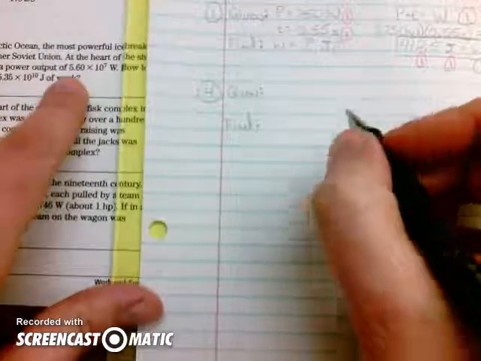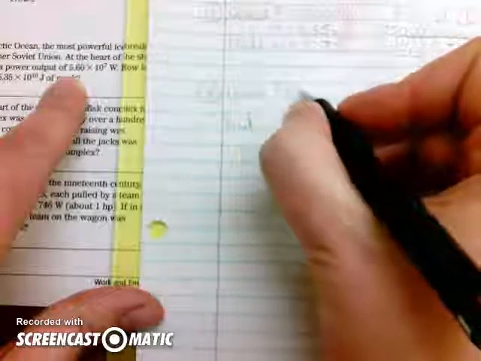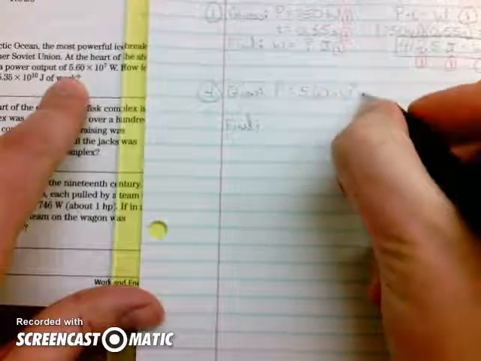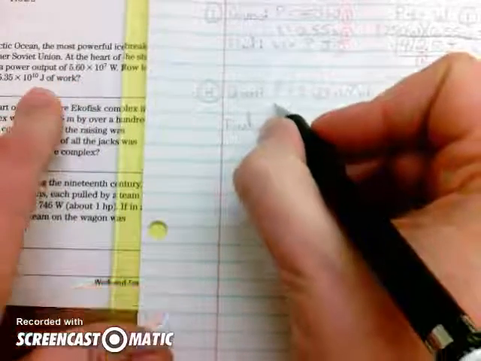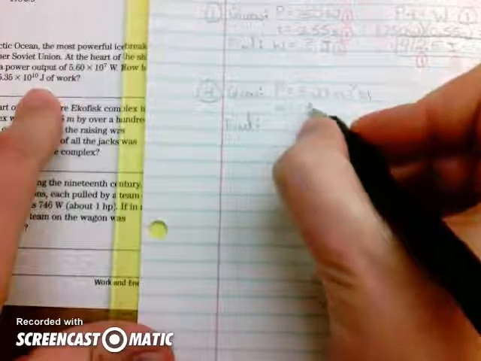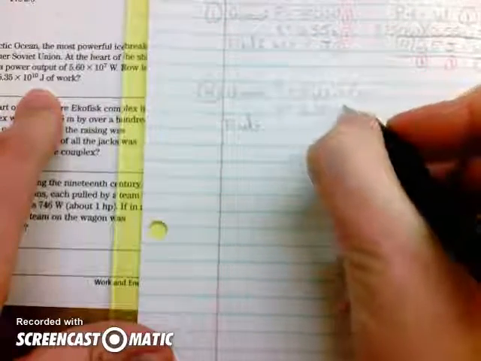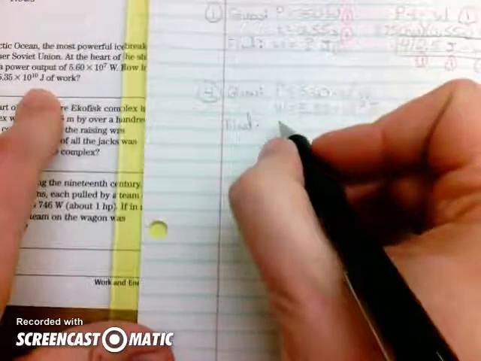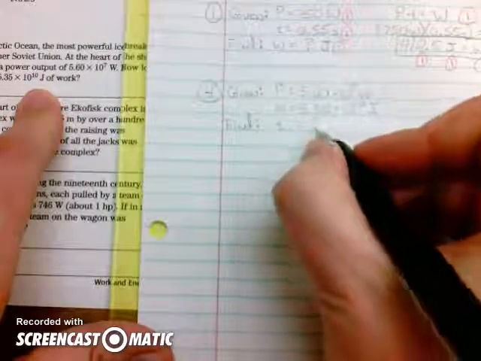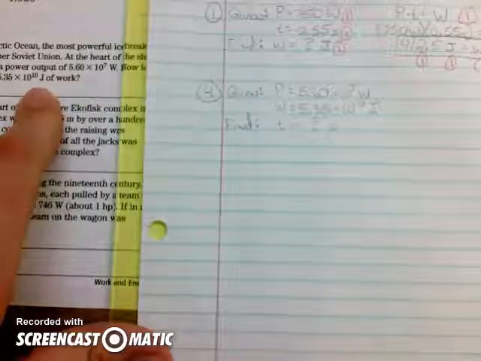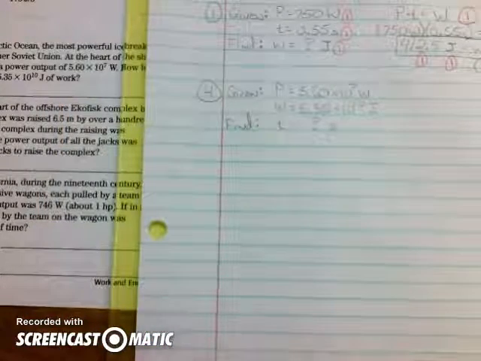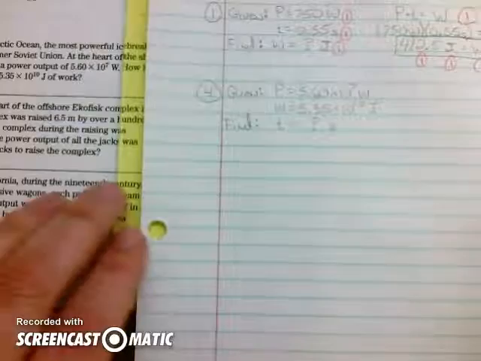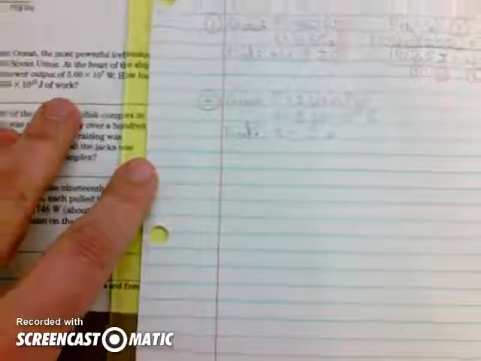All right. I'm given a power output of 5.60 times 10 to the 7th watts. And I'm given an amount of work of 5.35 times 10 to the 10th joules. And I'm trying to find my time, which is a question mark. We're looking for units of seconds on time. Now, it might be a whole bunch of seconds, and if you really wanted to go through the trouble of converting that into minutes or hours, or even days, have at it. We'll just go for seconds. Put your answer in seconds.